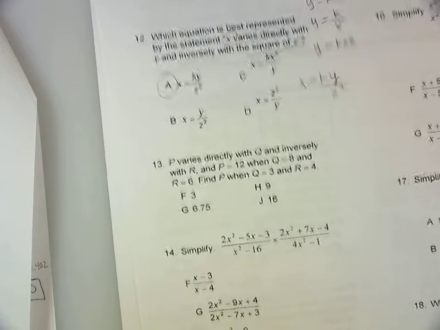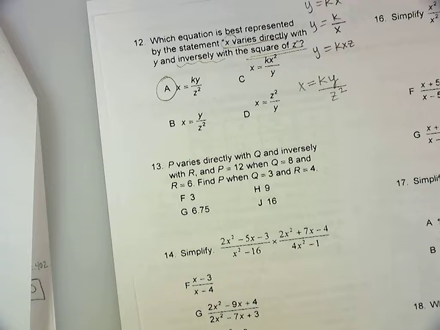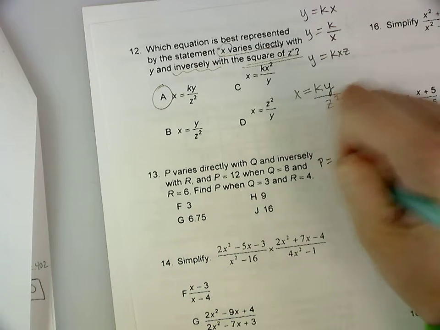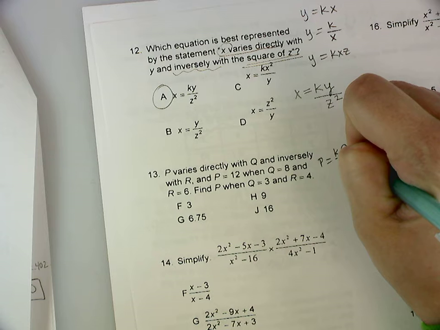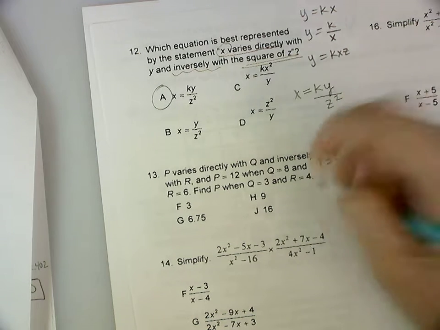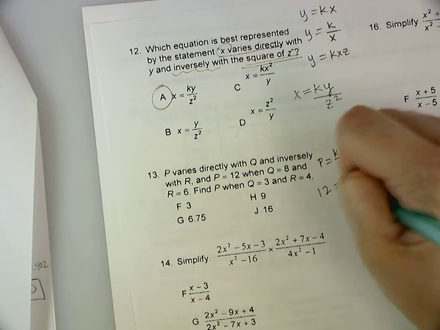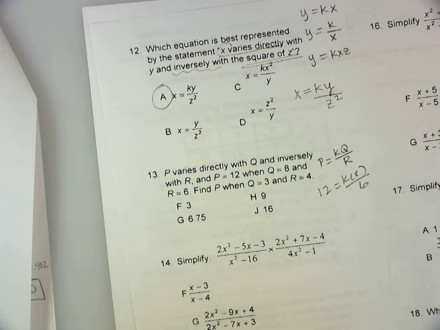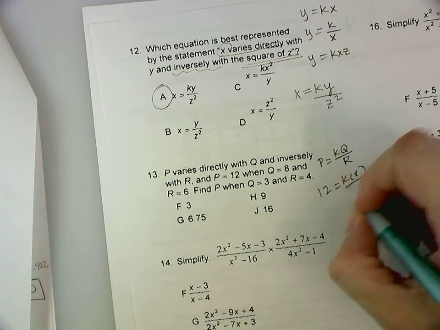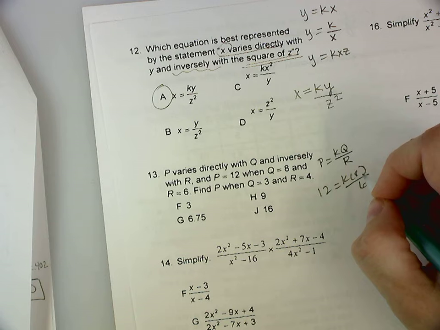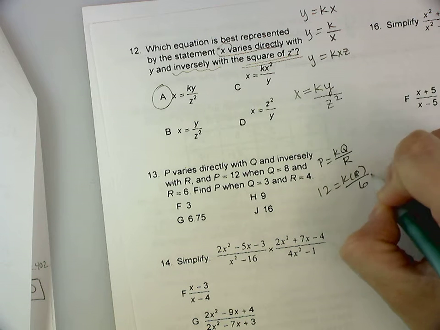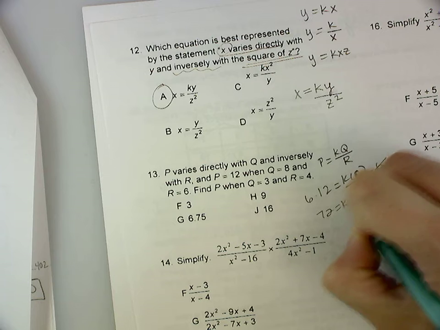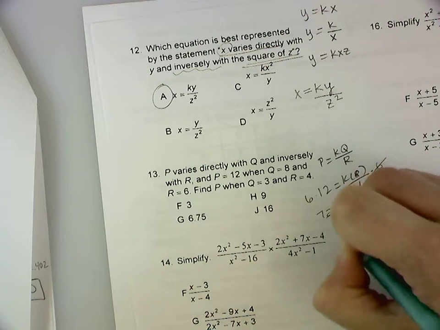Okay, for 13 it says p varies directly with q and inversely with r. So p is going to vary directly with q, inversely with r, and p equals 12 when q is 8 and r is 6. Find p when q is 3 and r is 4. Okay, so first we have to go ahead and solve here for k. So we'd multiply both sides by 6 and then divide by 8. So you get k is 9.